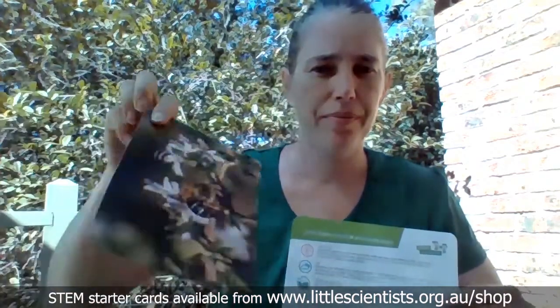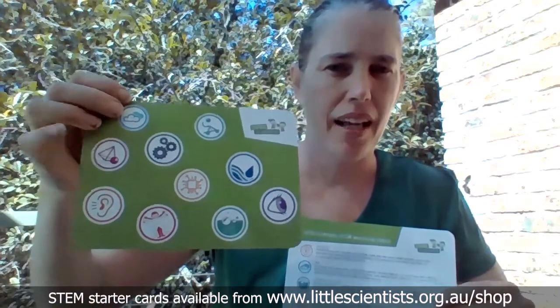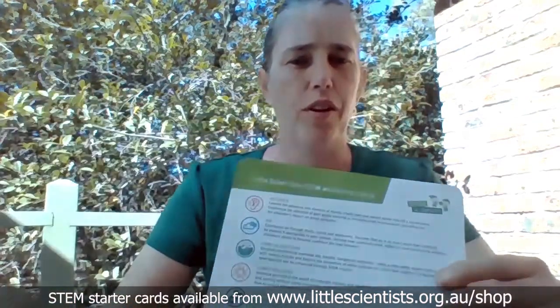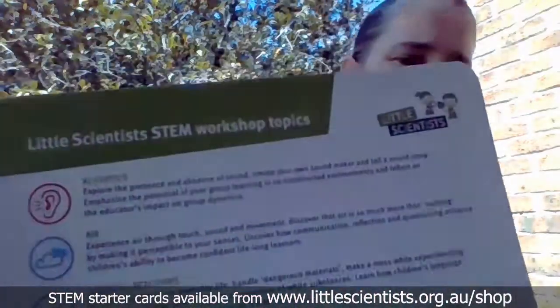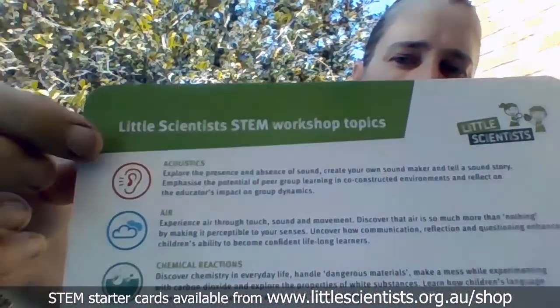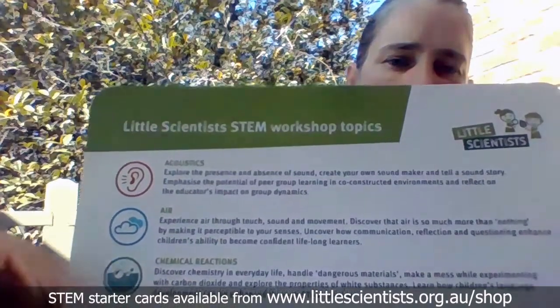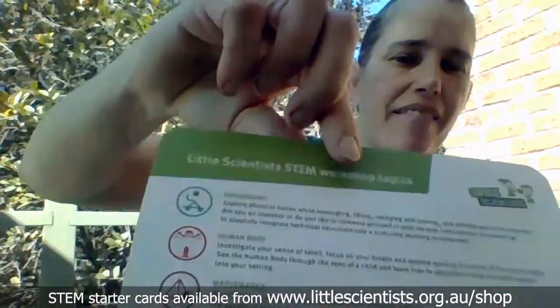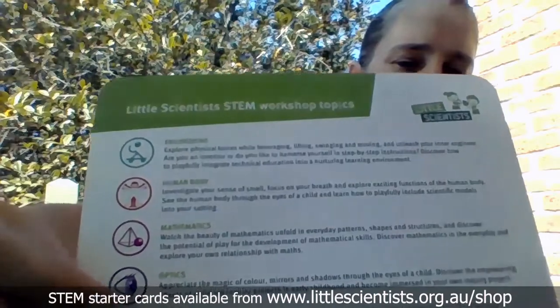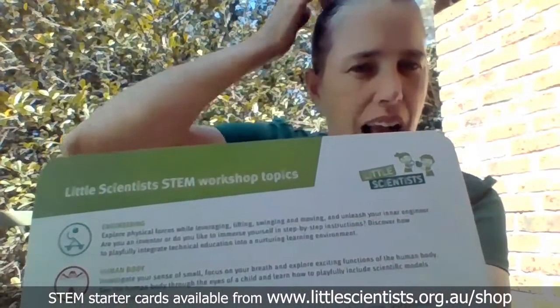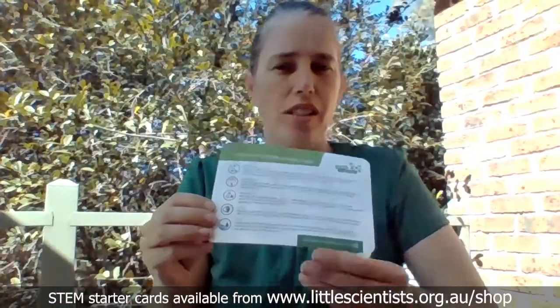All right, and the other part of these cards, each card has the symbols on the back here, and they're quite handy. And we've got a breakdown here. So each one of our workshops comes with a different symbol, and it's a different area of STEM. And we're just going to use those to help us look at these situations in a different way each time.